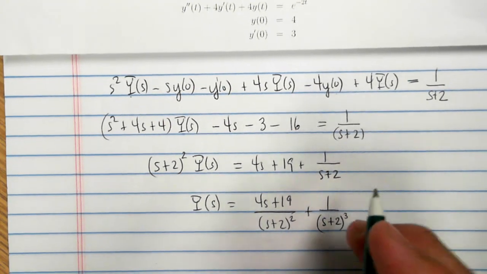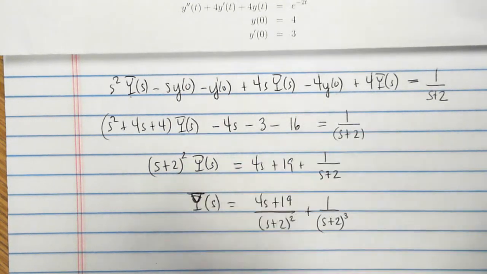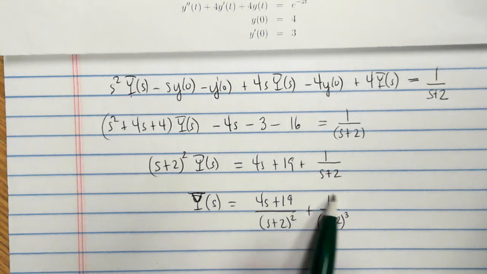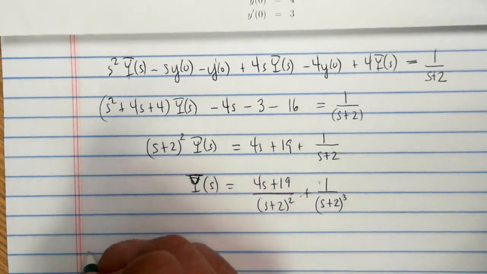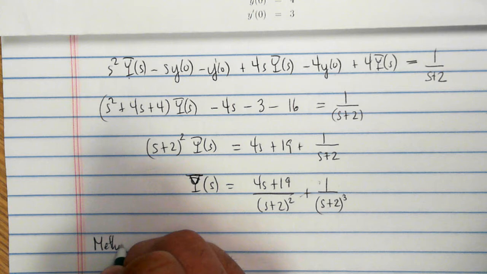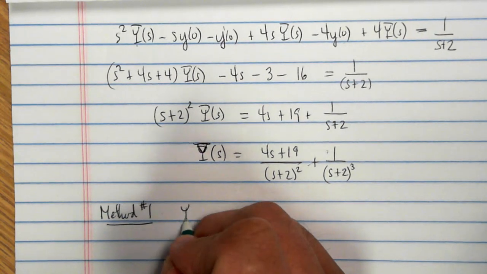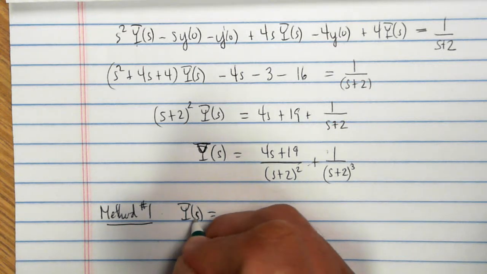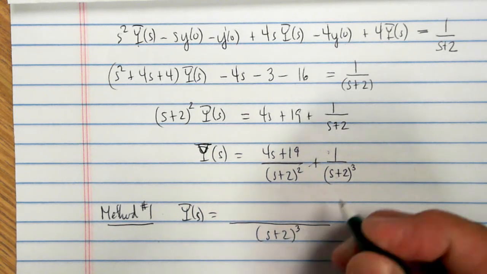Okay, so this reduces the differential equation to an algebra problem. The trick is going to be finding the inverse transform of this. To do this, we'll use partial fractions. There's about 3 different ways this can be done, and I'll do them just to give an idea of how this can be accomplished. So method number 1, let's write Y of s as something all over s plus 2 to the third.